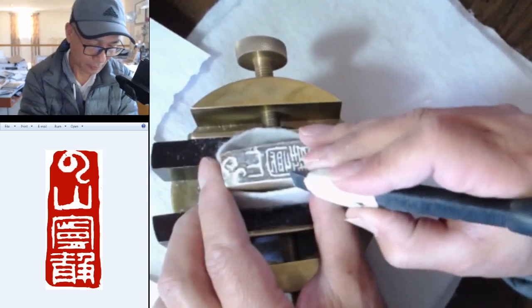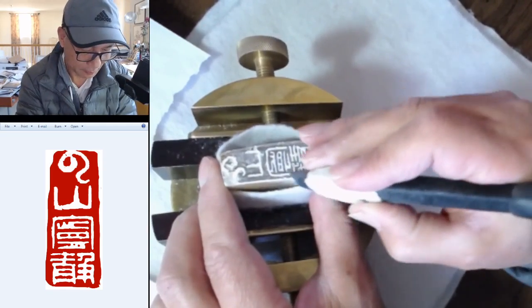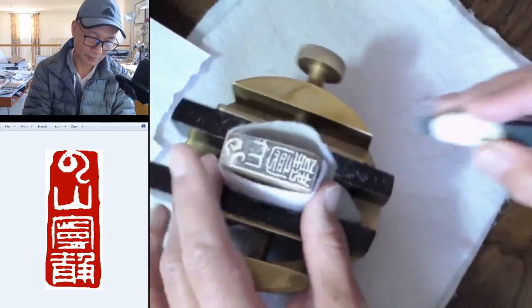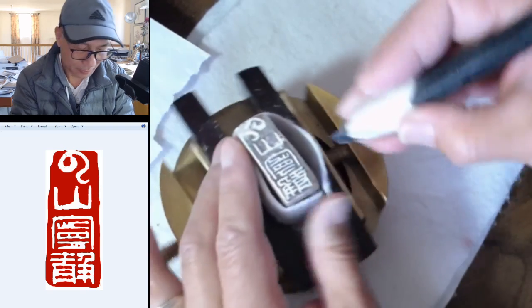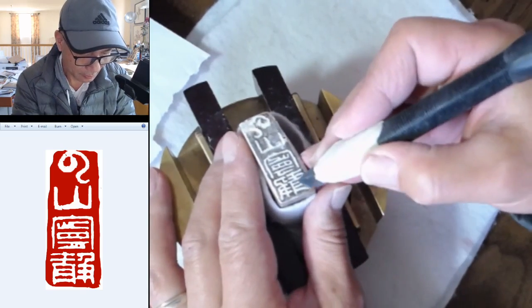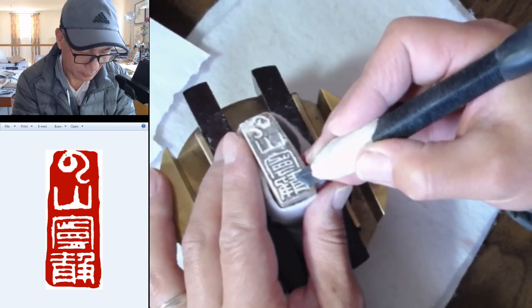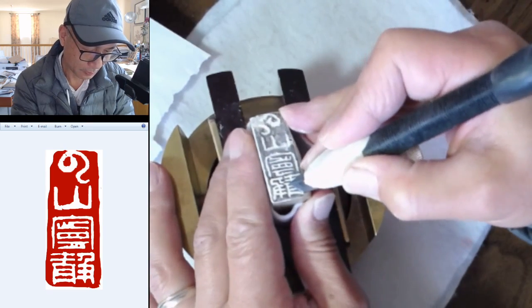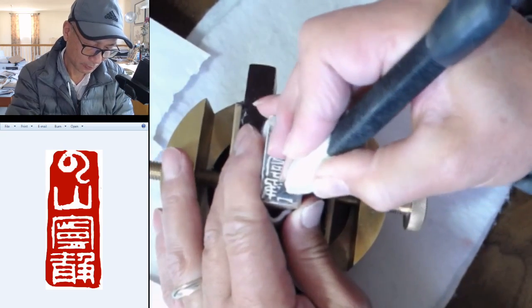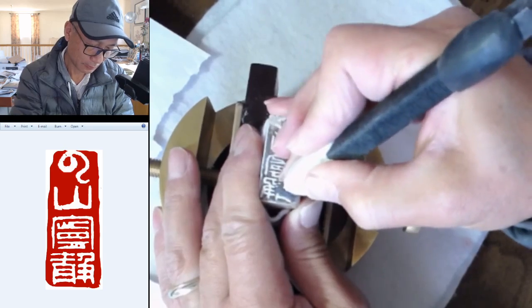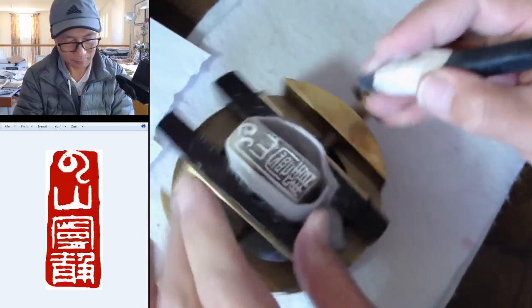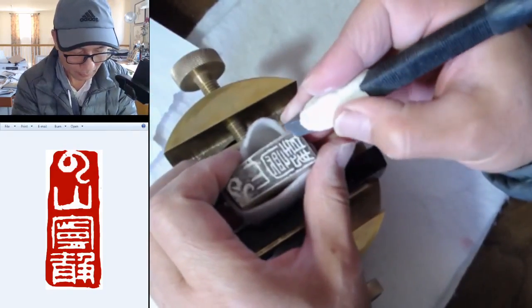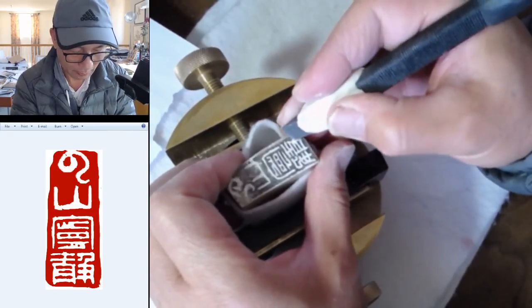Okay. Well, we try to have this. Let me see. This is the, have some balance with that top.